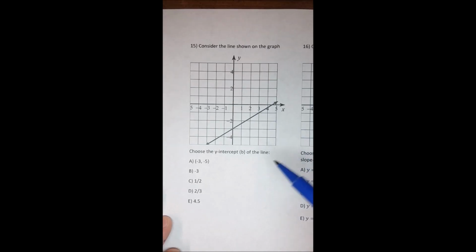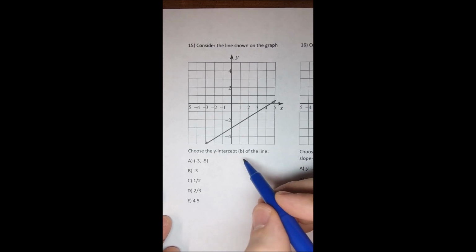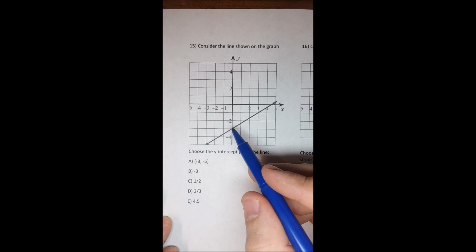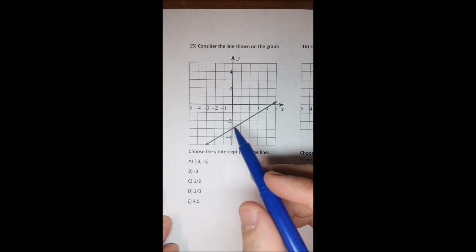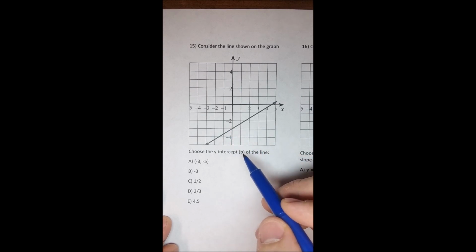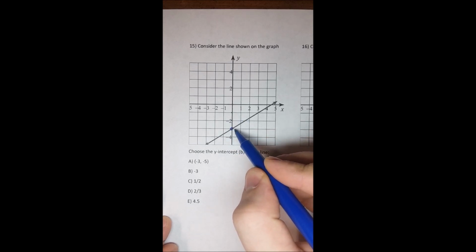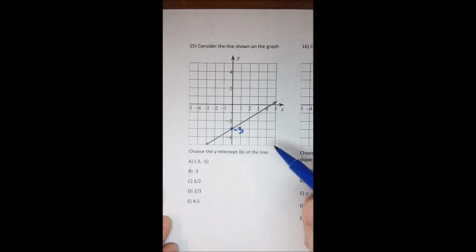In question 15, choose the y-intercept or b of the line. Now, in this case, we don't need to choose a point. B is not a point, okay? Y-intercept is not a point. It's got to be just a number. And let's go -1, -2, -3. So this looks like -3, and that's our choice right here.